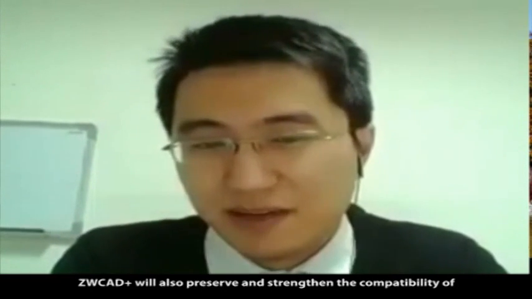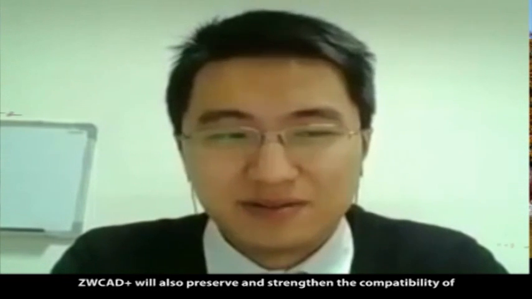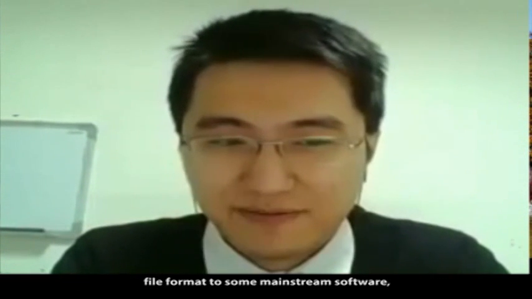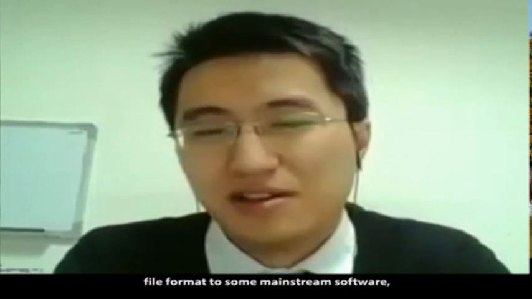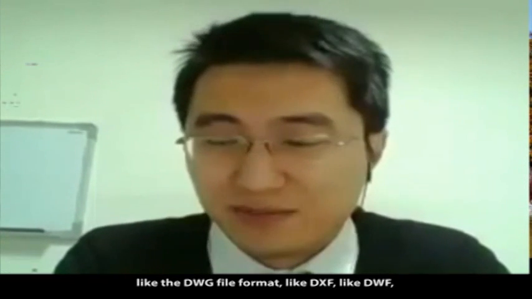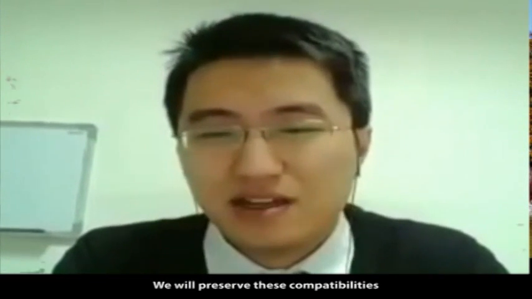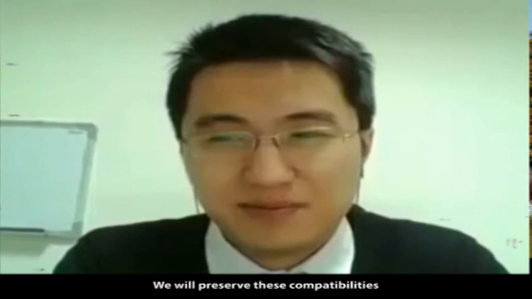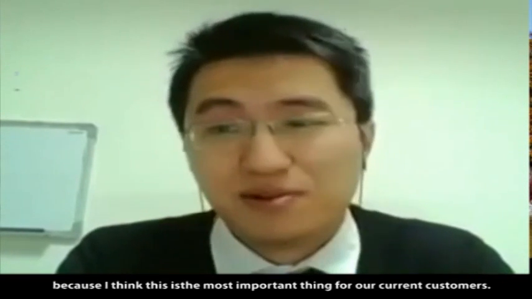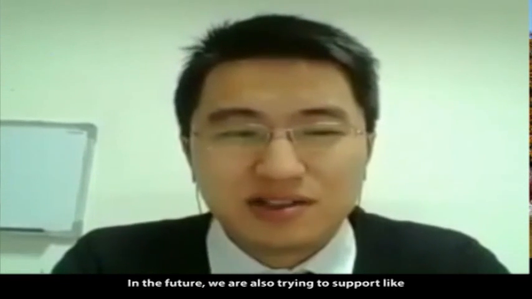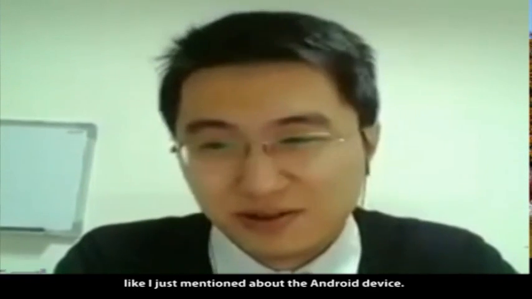But on the other hand, ZWCAD Plus will also preserve and strengthen the compatibility of file format to some mainstream software, like DWG file format, like DXF, like DWF, those general file formats. We will preserve these compatibilities because I think this is the most important thing for our current customers. And in the future, we are also trying to support DGN and work on other additional software for portable platforms, like I just mentioned about the Android device.